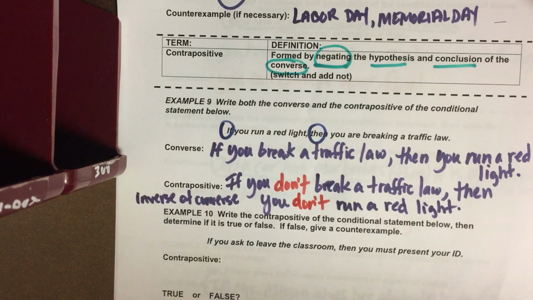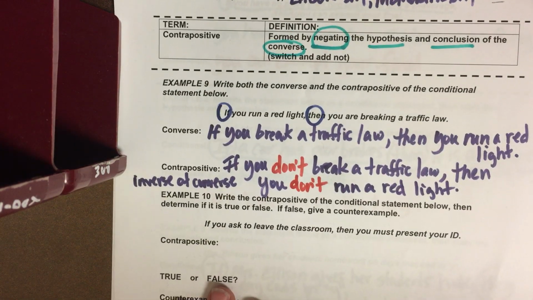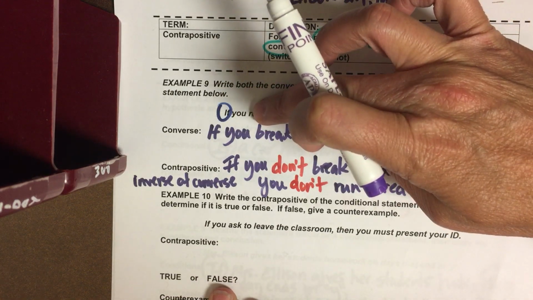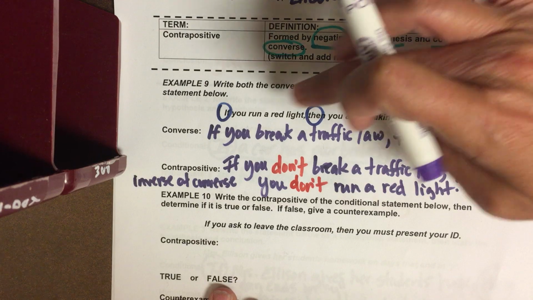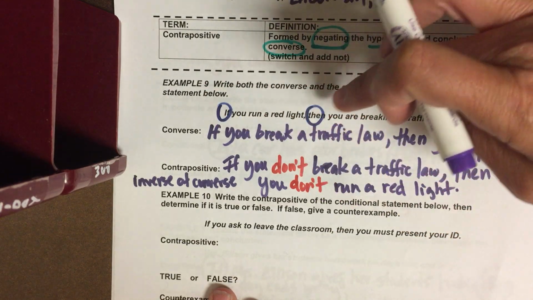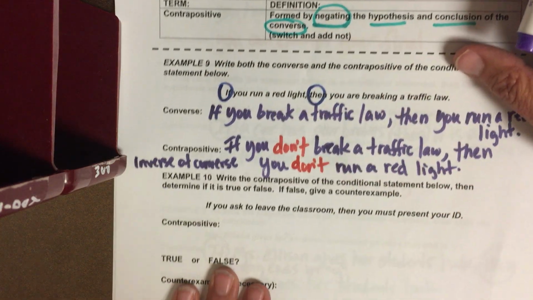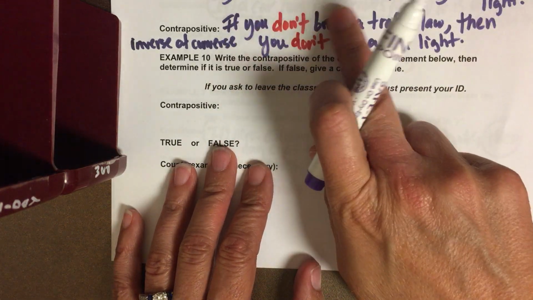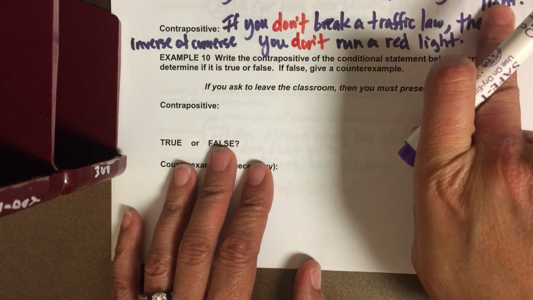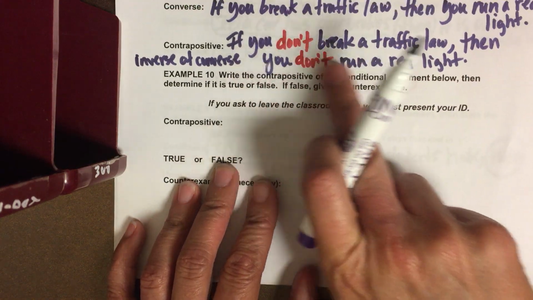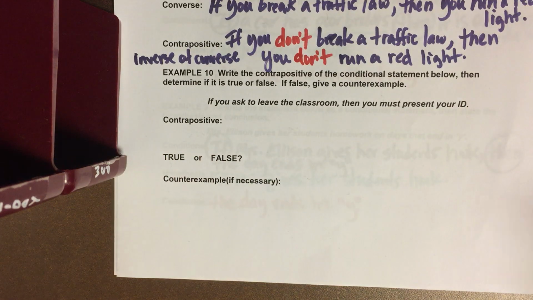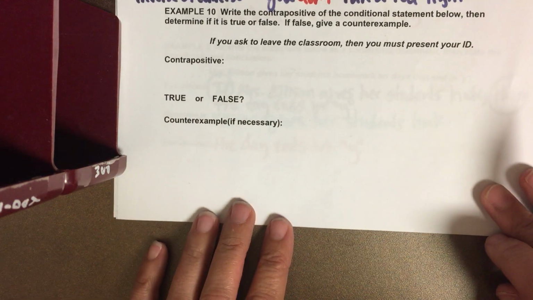So if you don't break a traffic law, then you don't run a red light. What I did again for the contrapositive, it's the converse of the inverse. I'm going to switch the hypothesis and conclusion. So instead of if you run a red light, it becomes if you're breaking the traffic law. And then for the contrapositive we make it negative. Instead of if you break the law, then you run the red light, it's going to say if you don't break the law, then you don't run the red light. Okay?